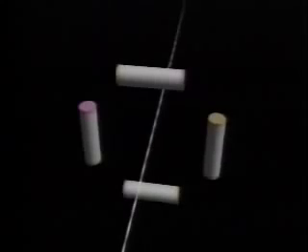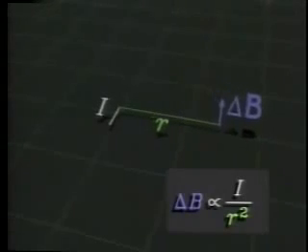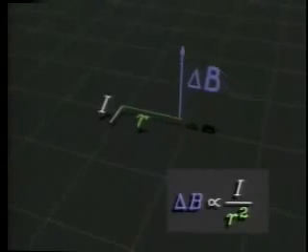And that work started with the fact that electric current flowing through a long straight wire produces a magnetic field that circulates around the wire. But how does the strength of the field depend on the distance from the wire? If a tiny segment of electric current could exist, it would produce a magnetic field proportional to the inverse square of the distance.